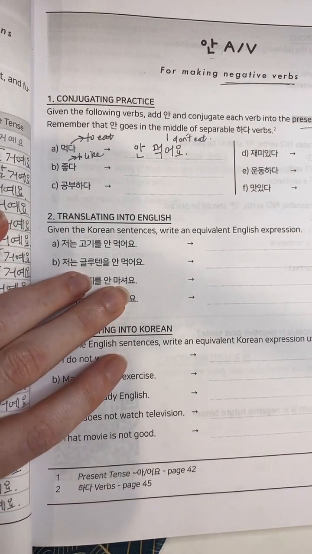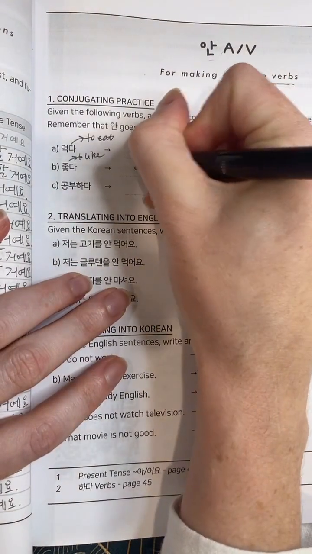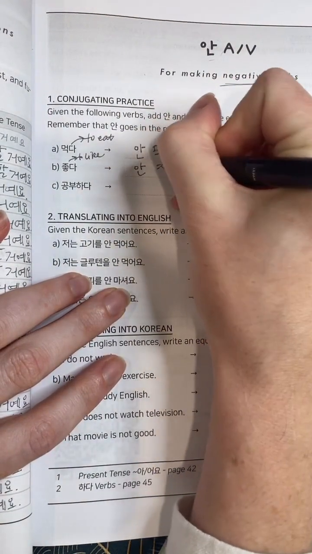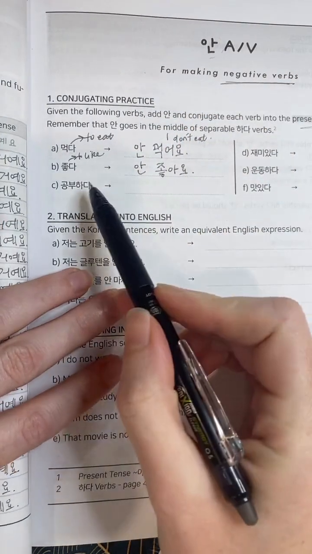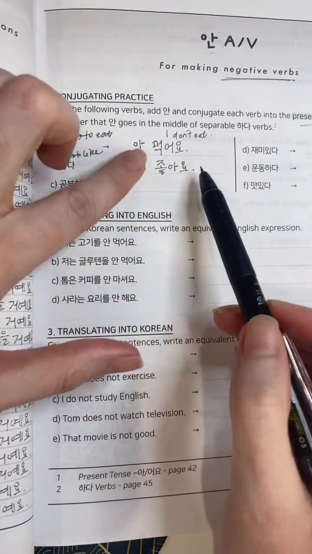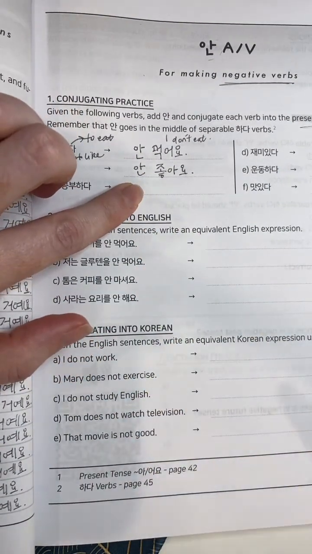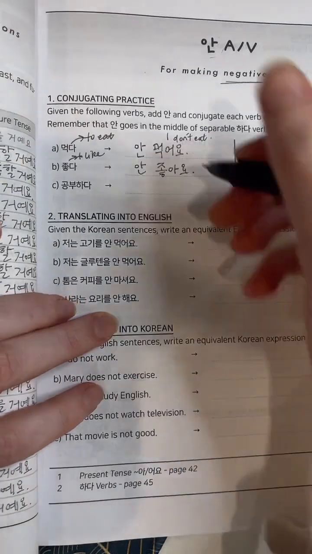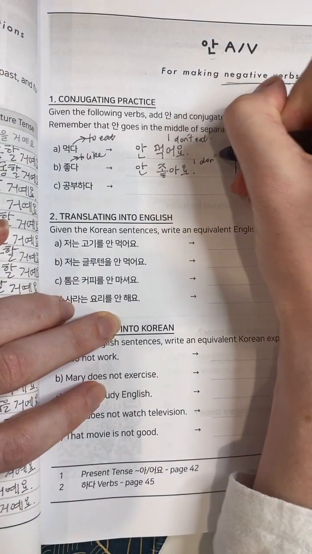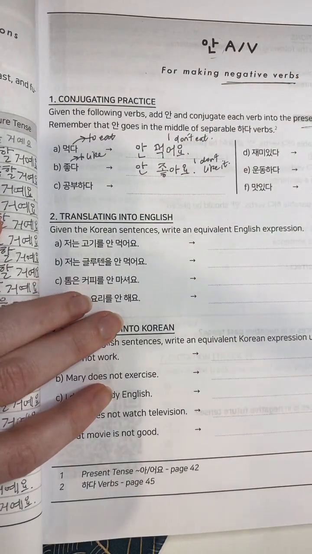Okay, depending on your level, I'm assuming you're a beginner. Okay, so 좋다, you can just say 안 좋아요. So 좋아요 by itself means it's good or I like it. If you say 안 좋아요, it means I don't like it. So if anyone asks you, what do you think? How is it? You could say 안 좋아요. I don't like it. It's not good. I don't like it.